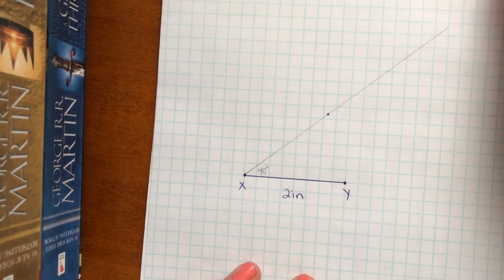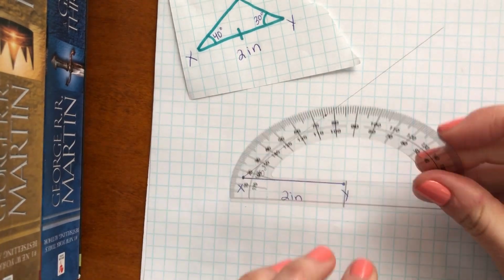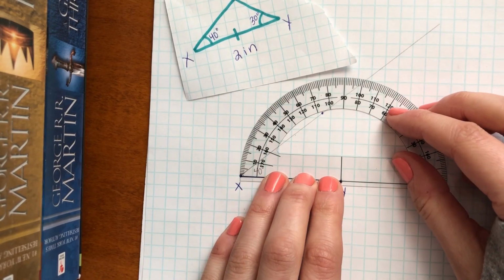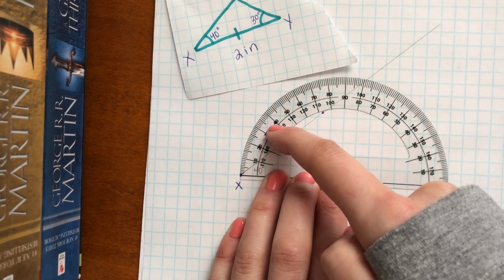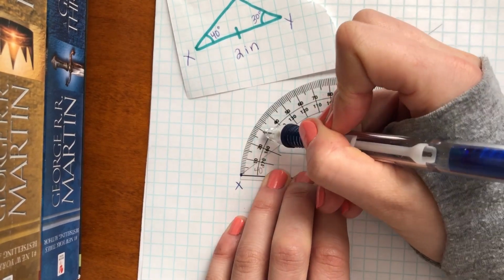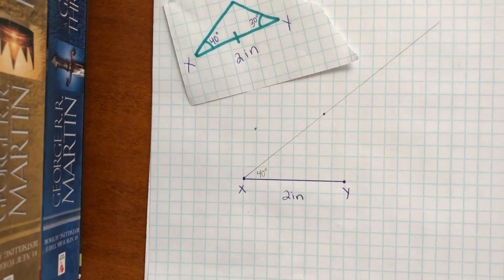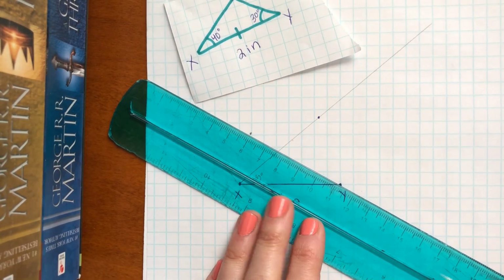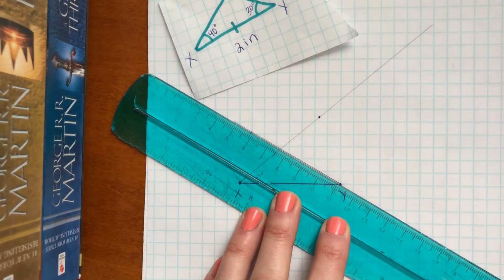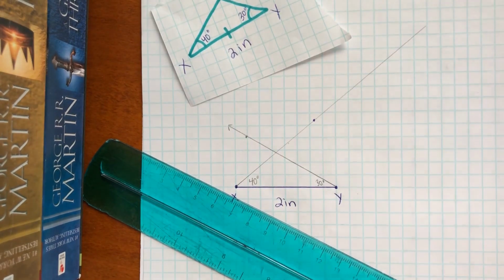Then I'm going to do the angle at Y, which is 30 degrees. So I'll set up my vertex at Y, and this time I'm going to be counting on the outside of the numbers up to 30 degrees, 10, 20, 30, and I'll put a little dot there. Move my protractor, draw my ray, starting at Y and going through that point. And I know that this angle is 30 degrees because I measured it.